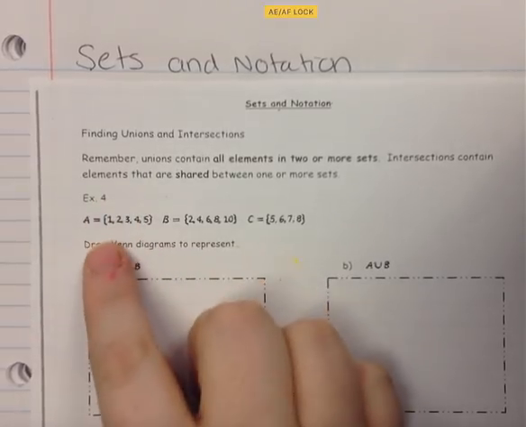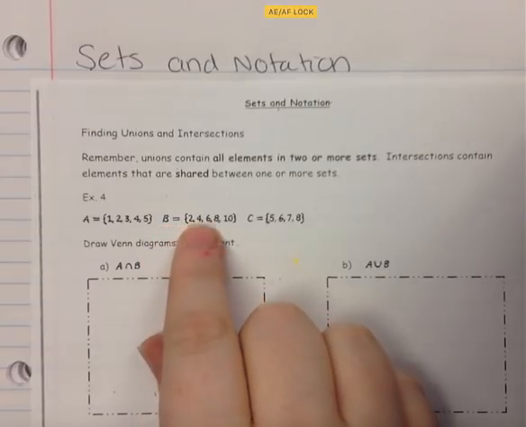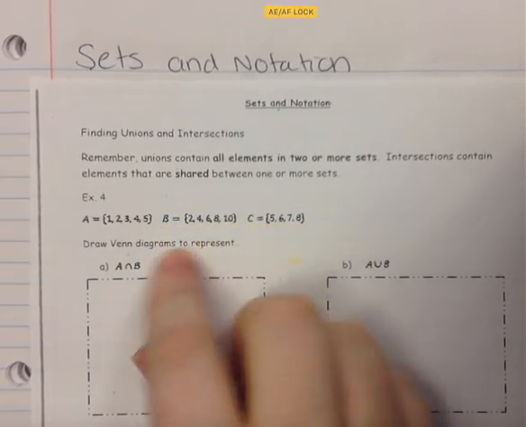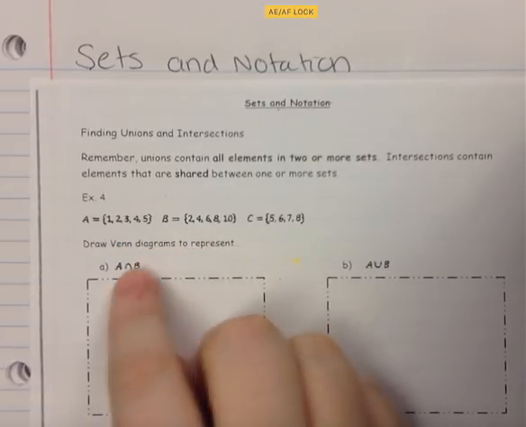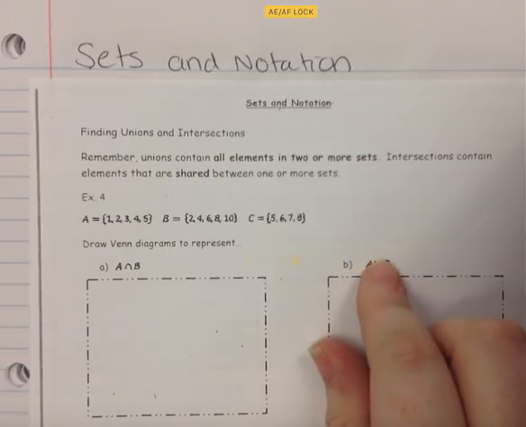So in this example, we have three sets. A is 1, 2, 3, 4, 5. Set B is 2, 4, 6, 8, 10. And set C is 5, 6, 7, 8. We're going to draw Venn diagrams to represent this. We're going to talk about the A intersect B and A union B.